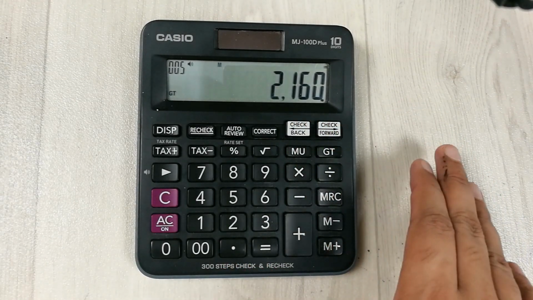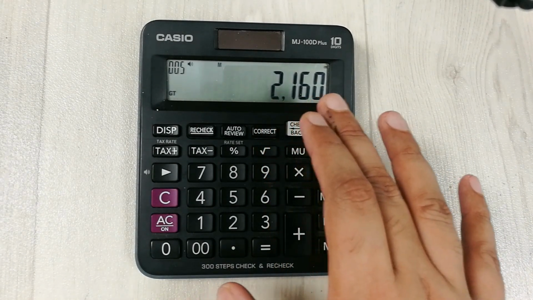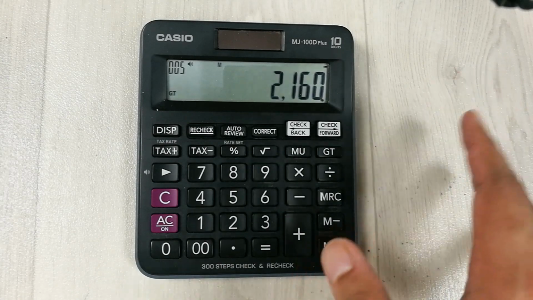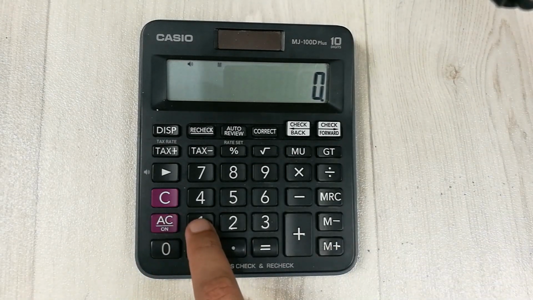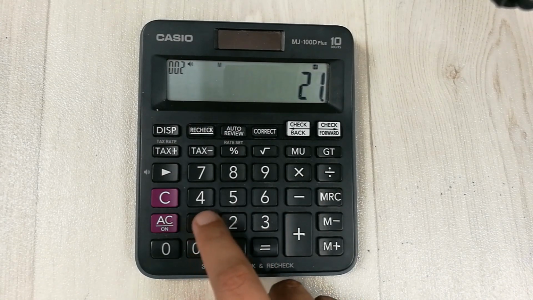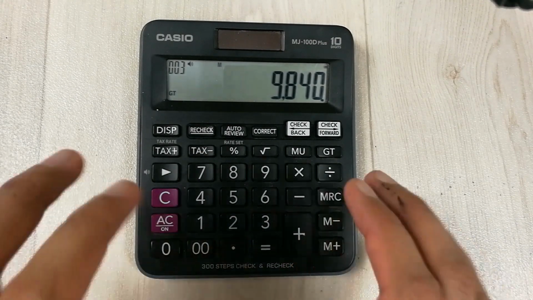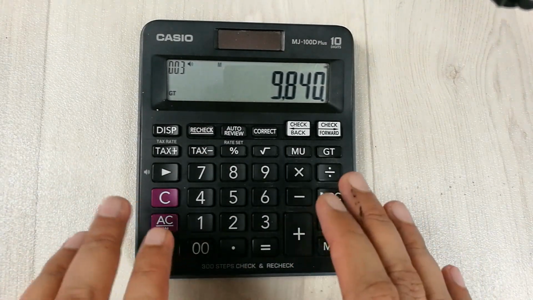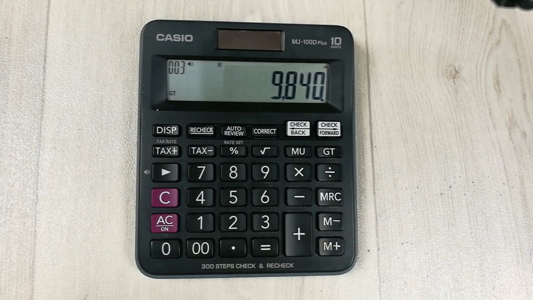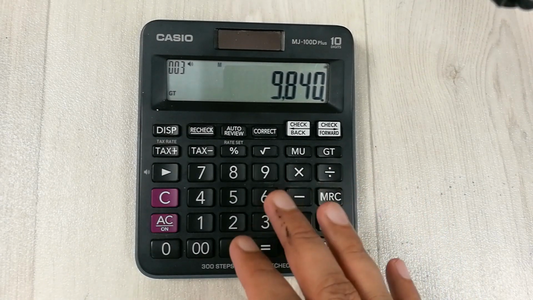2160. Now in the last step, we subtract this 2160 from our price, which was 12,000. So what we will do is we type here 12,000 minus 2,160. Okay, so our answer will be 9,840. So guys, this is our percentage of price. Okay, so this is how you can calculate any percentage of price on your calculator.